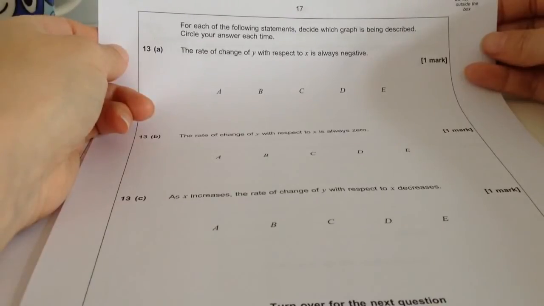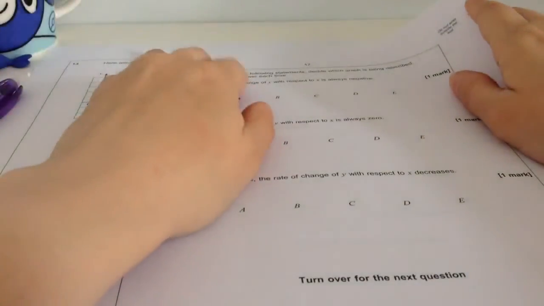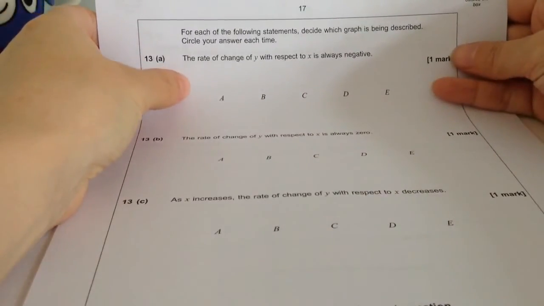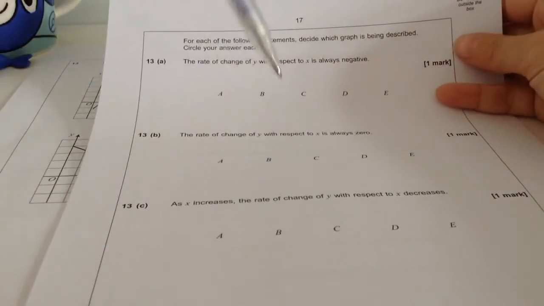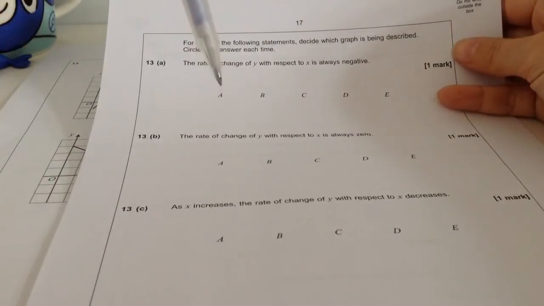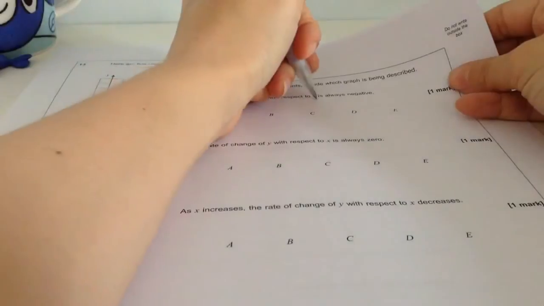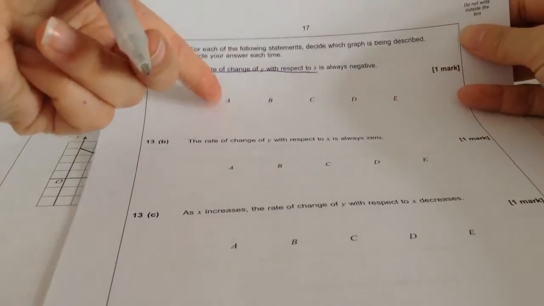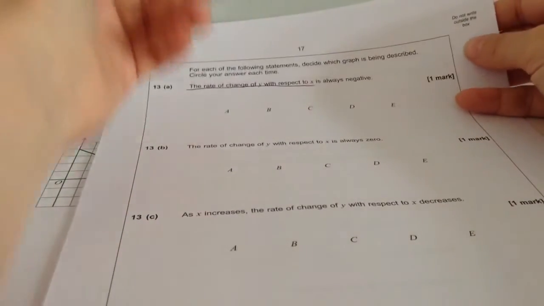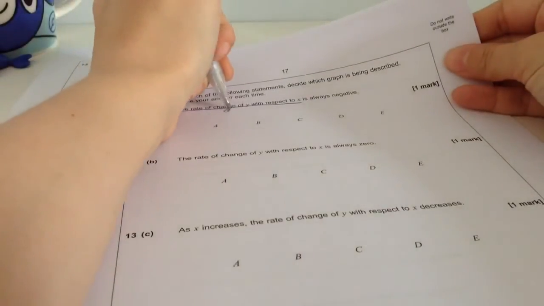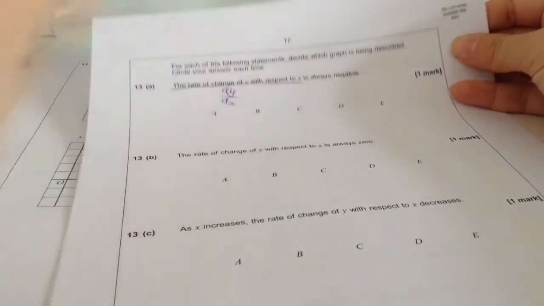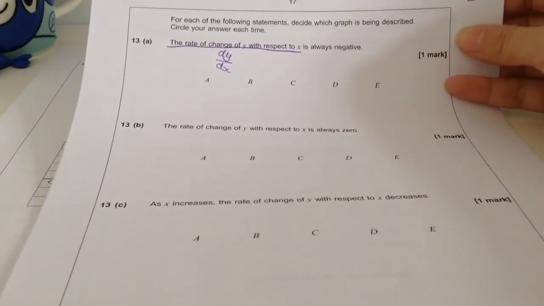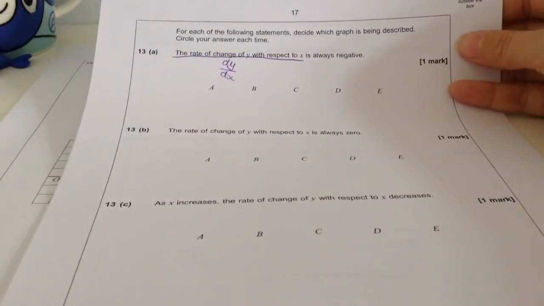For each of the following statements, decide which graph is being described. Ooh, I don't know why, but I'm excited about this question. This is my idea of a fun question. The rate of change of y, right, let me test you right now. Do you remember I told you this literally Friday? The rate of change of y with respect to x is another way of saying what? That's right, it's dy by dx. I hope you did say that.